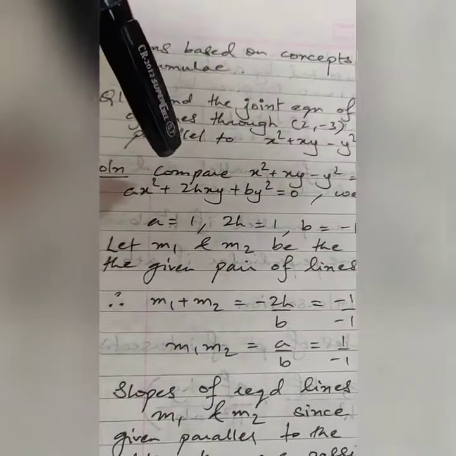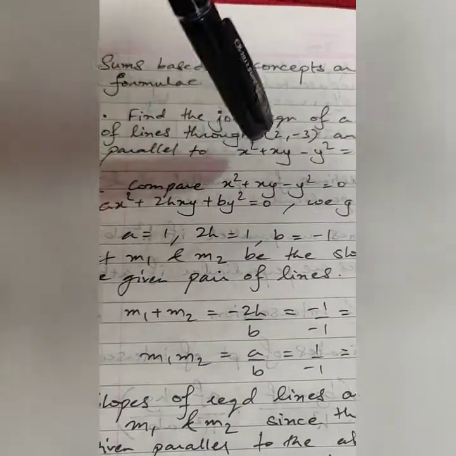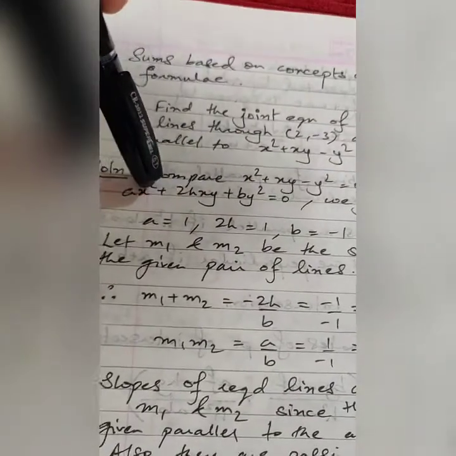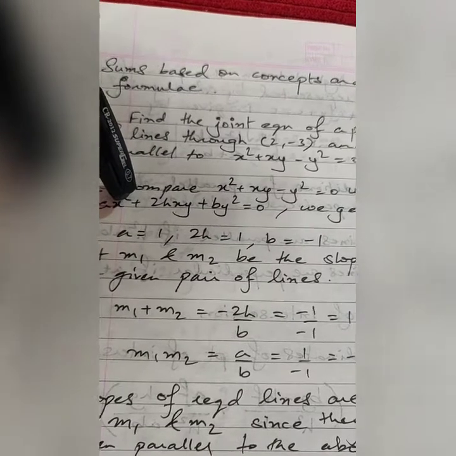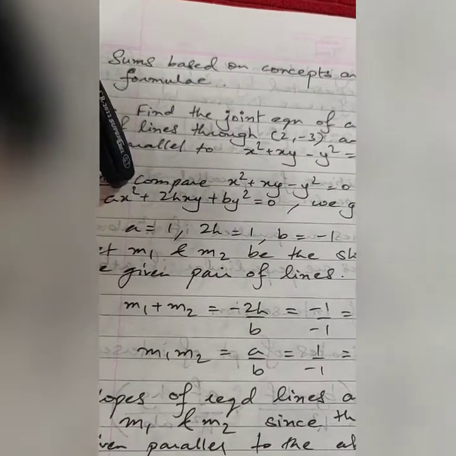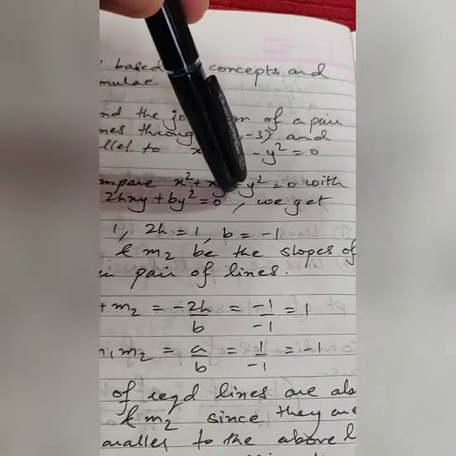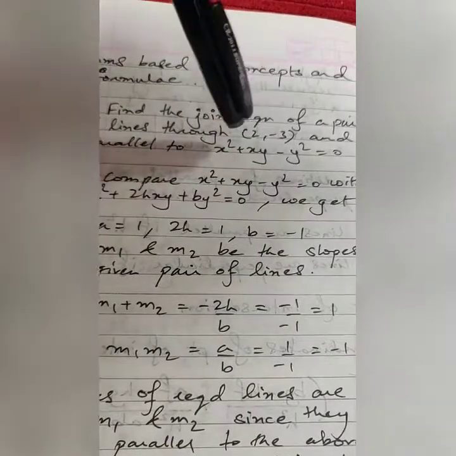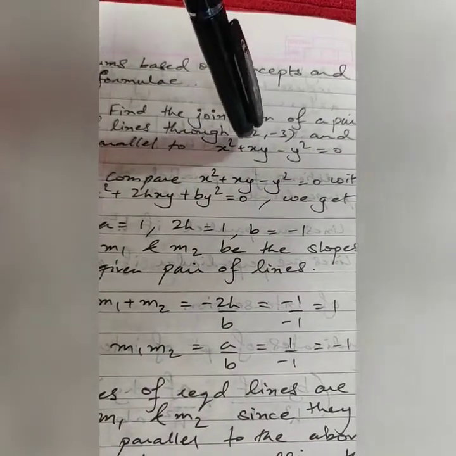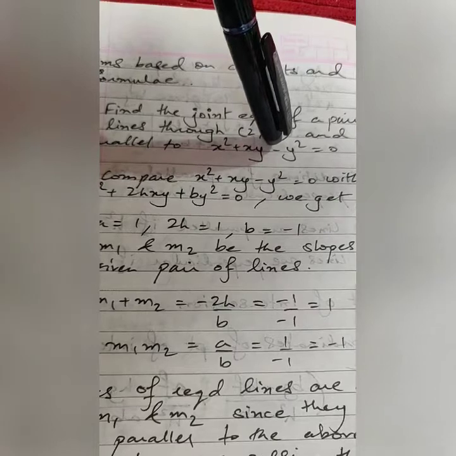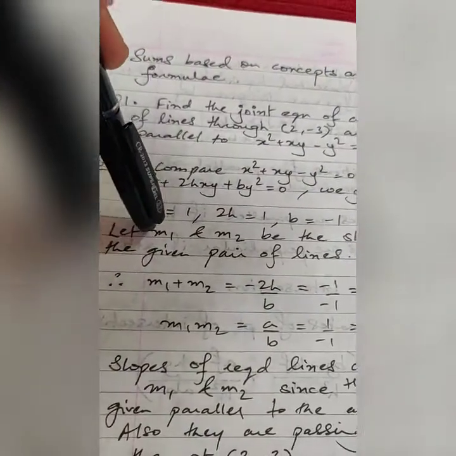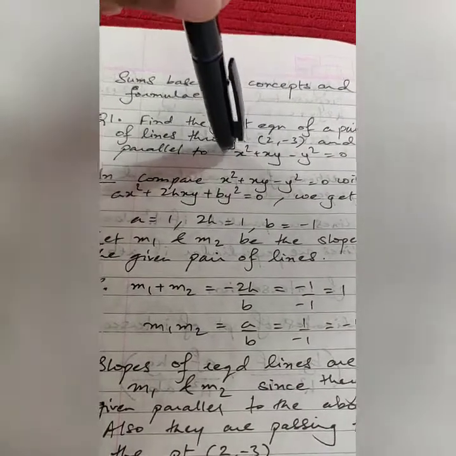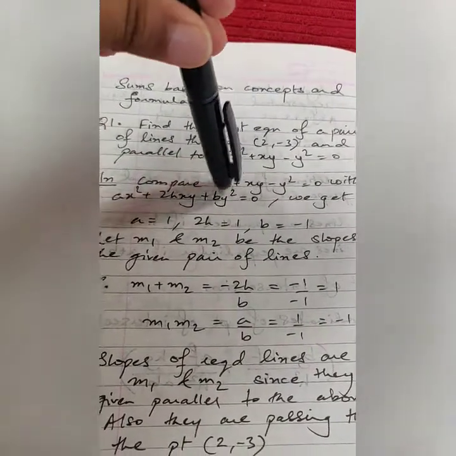So what we do here is we compare x square plus xy minus y square equal to 0 with your homogeneous equation of second degree in x and y, which is ax square plus 2hxy plus by square equal to 0. So you get a as 1, 2h as 1 and b as minus 1. Very clear cut. a would be 1, 2h would be 1 and b would be minus 1. Then we also assume m1 and m2 be the slopes of these pair of lines, x square plus xy minus y square equal to 0.